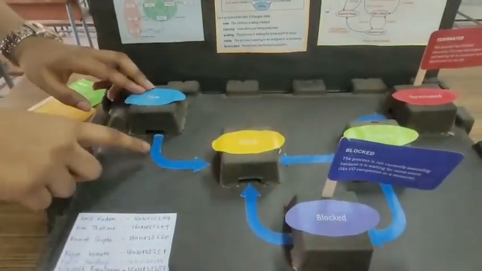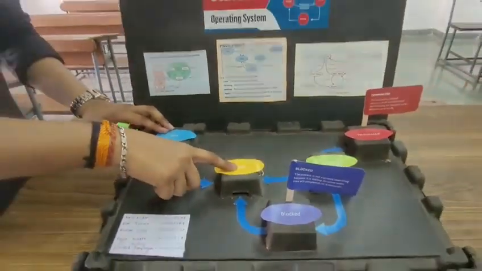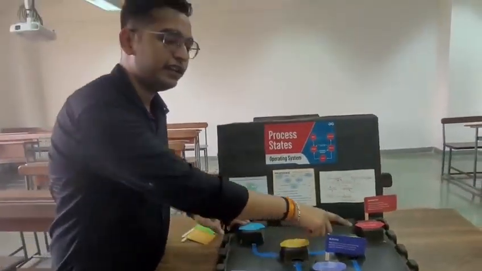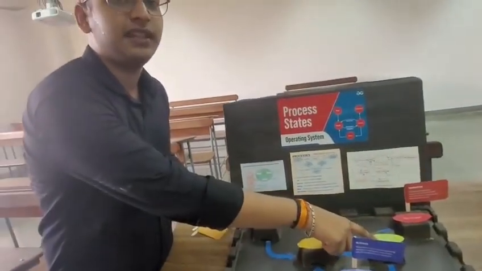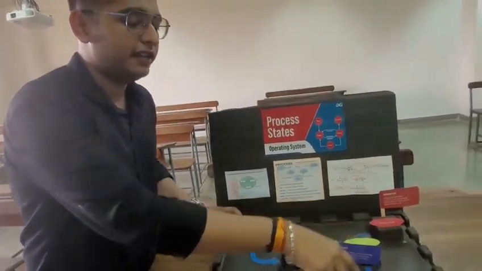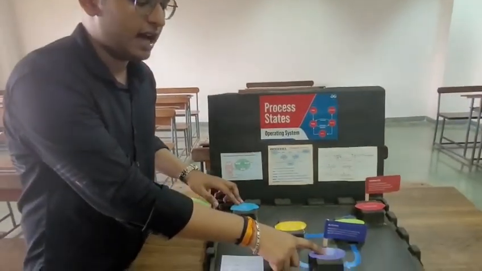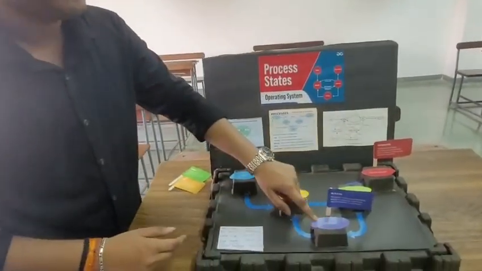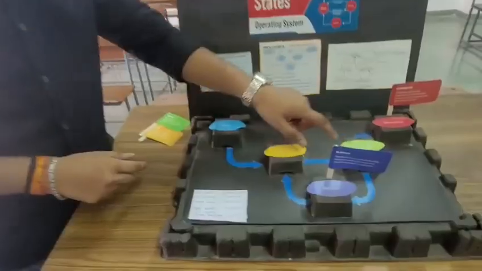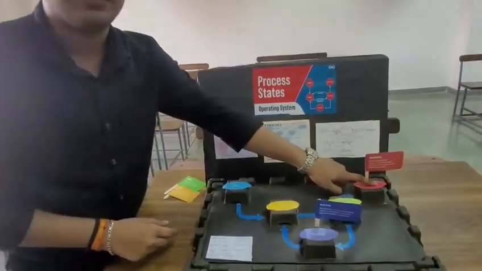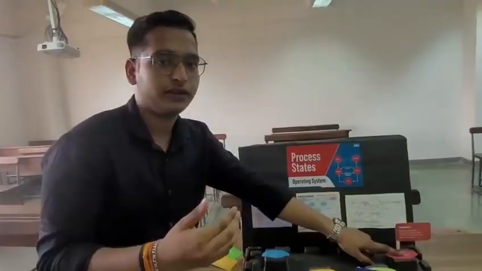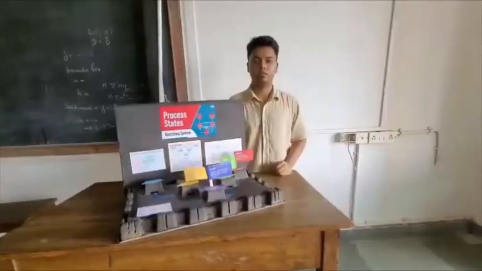A process starts in the new state, then it enters the ready state where it waits for CPU scheduling. After it is scheduled, it enters the running state. If something is needed, like missing files, it enters the blocked or waiting state. After that, it goes again to the ready state, starts running, and if it is executed, then it goes to terminated, and the memory allocated to that process is deallocated.